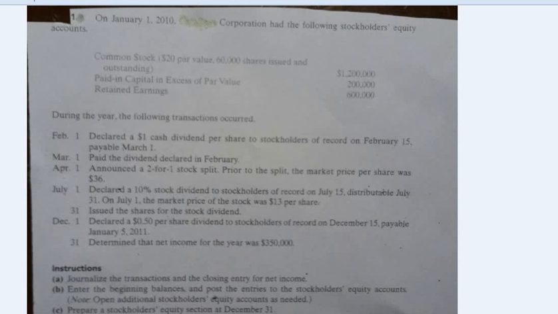And also we have stock split in this problem. We don't make any journal entry, but we make a memo, and in the memo we explain everything. In this example, 2 for 1, maybe 3 for 1, or 4 for 1, or whatever.